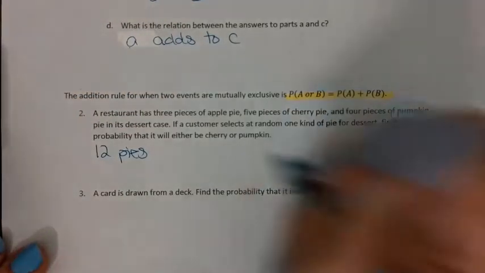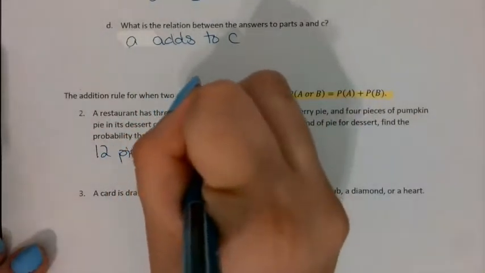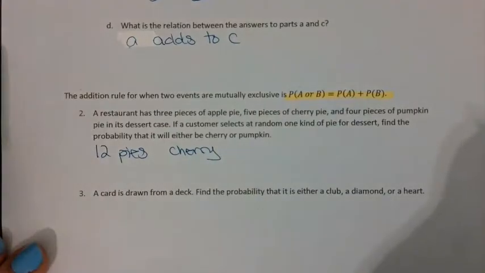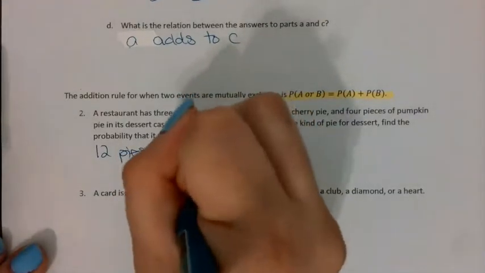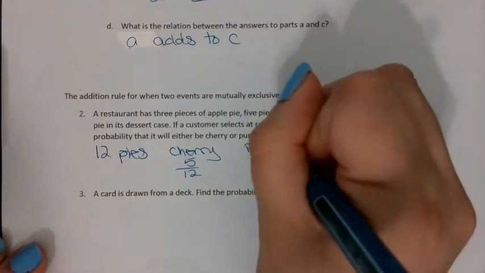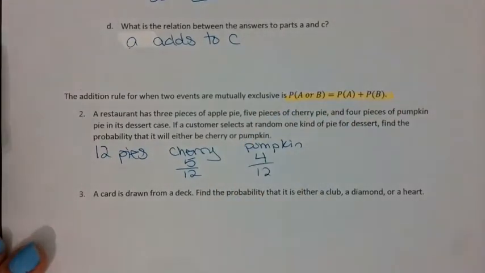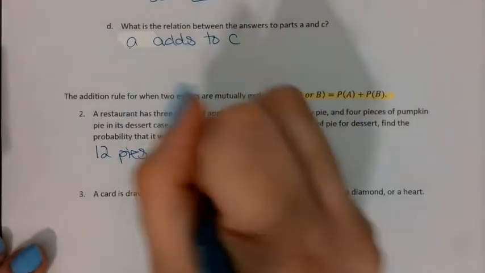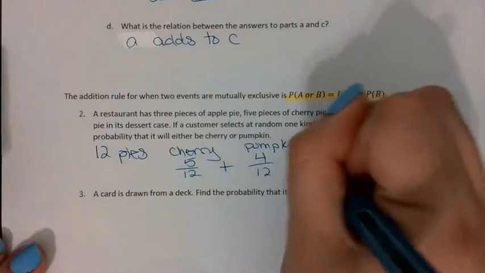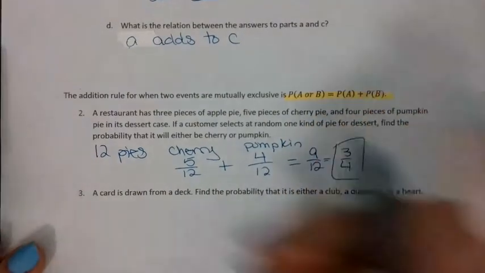Okay. Then I want to count how many are cherry. There are 5 cherries. And pumpkin is 4. So what I do, since they're mutually exclusive, it doesn't matter. You can pick either cherry or pumpkin. You just add. I have 9 over 12, which simplifies to 3 over 4.